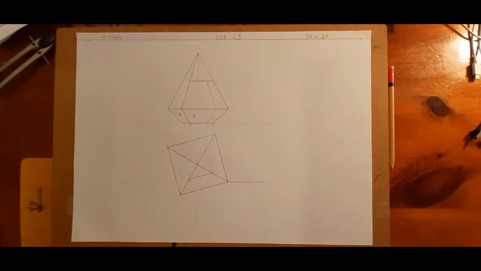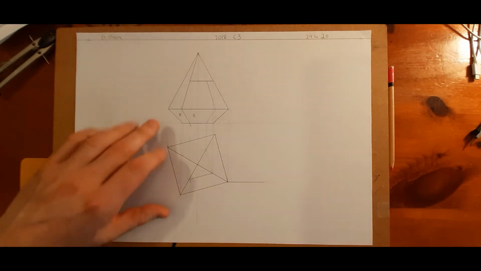Folks, 2018 question C3 here, and in this question we have a terrarium, I hope I'm saying that right, and it's basically a glass container for soil and plants. So part A asks us, draw the plan and elevation of this terrarium and determine the dihedral angle between A and B. So this part is based on a square-based pyramid, as it says. So I've gone ahead and drawn this.